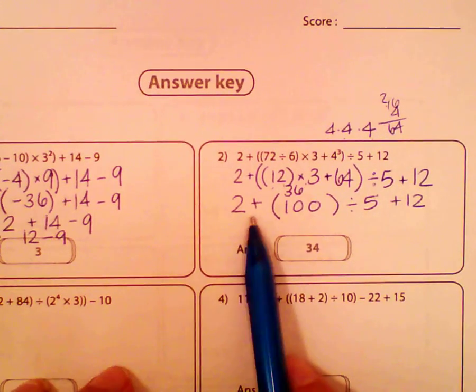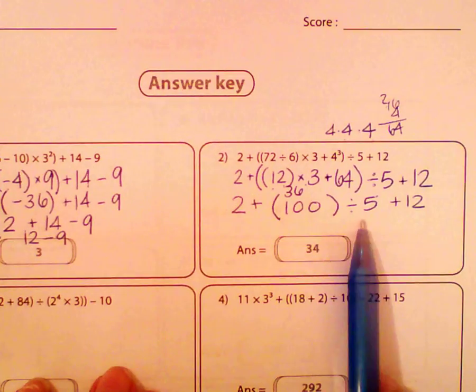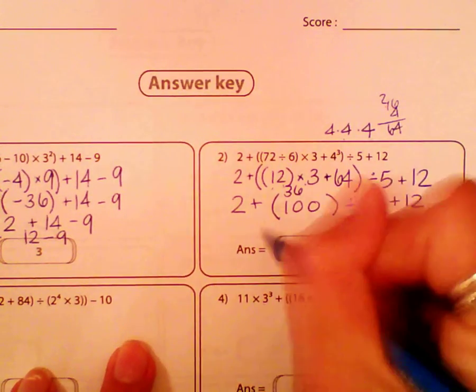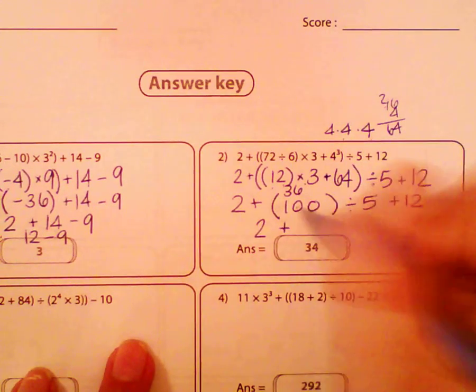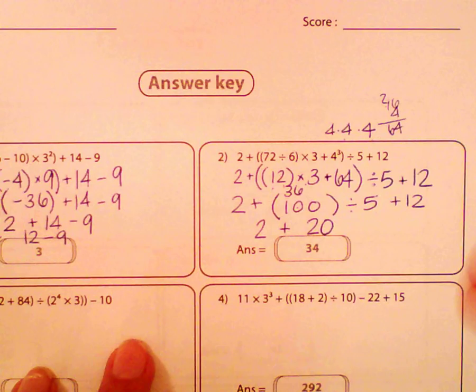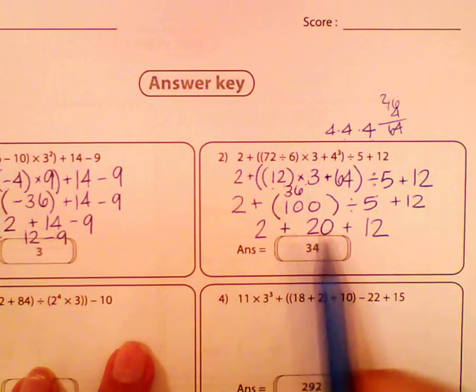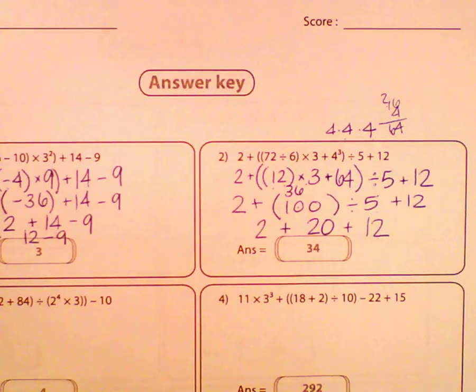So now from left to right, I'm left with addition and division. I know order of operations tells me to divide before anything else. 100 divided by 5 is 20. Think nickels, 20, 40, 60, 80, $1. And I'm left with 2 plus 20 plus 12, which equals 34.